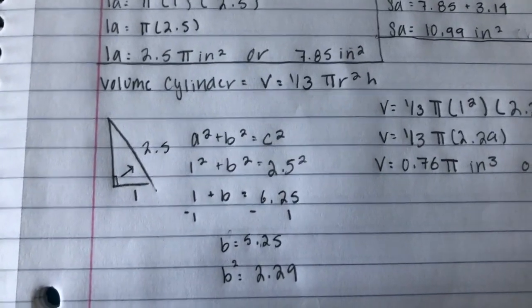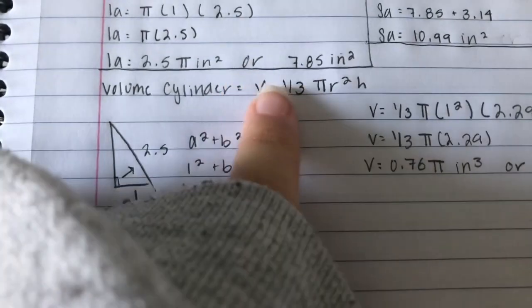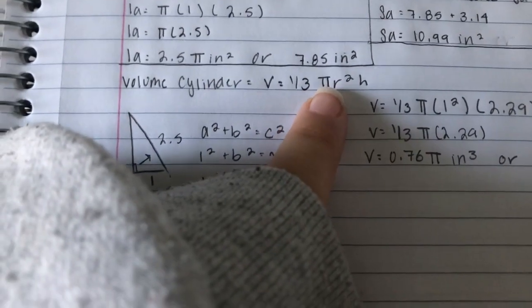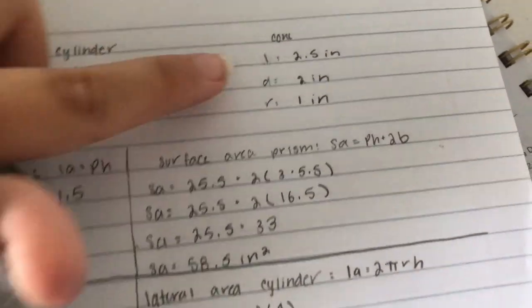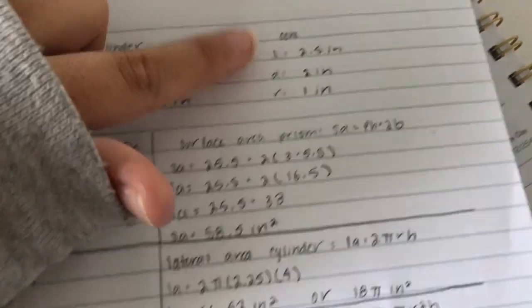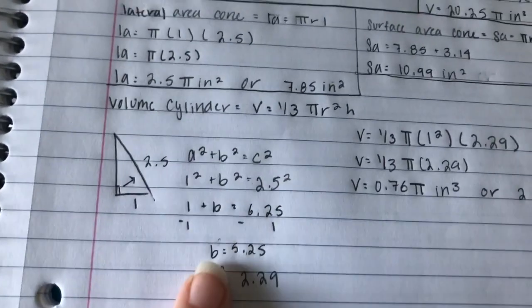Now to find the volume of the cone. So our equation is 1/3 pi r squared times the height. And so we can't use our slant height that we found for the cone because it's asking for the height of the cone, which is in the center.